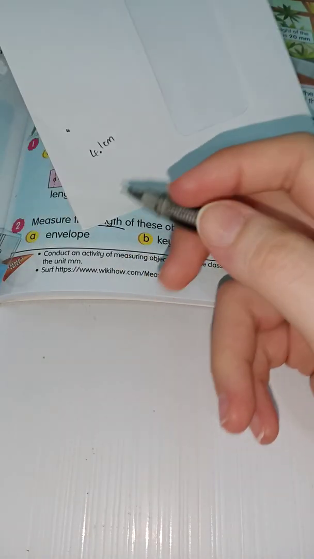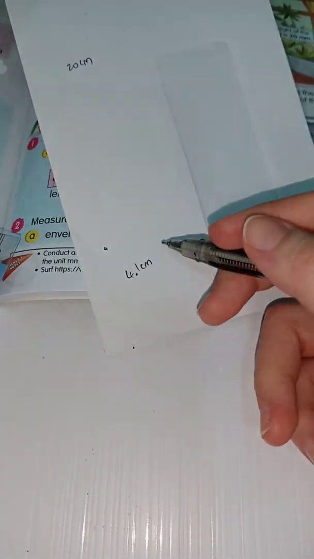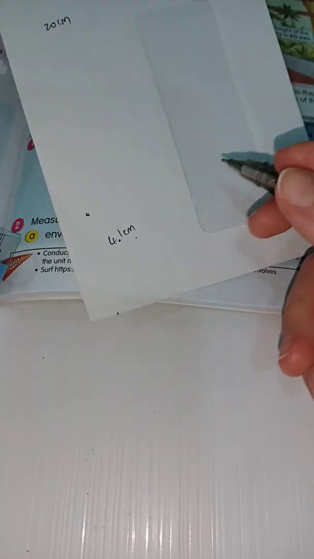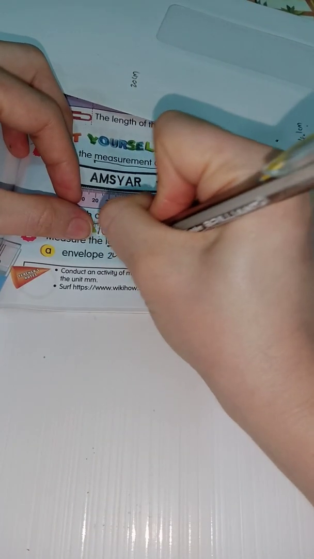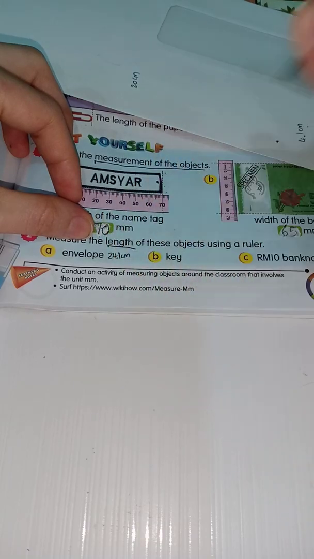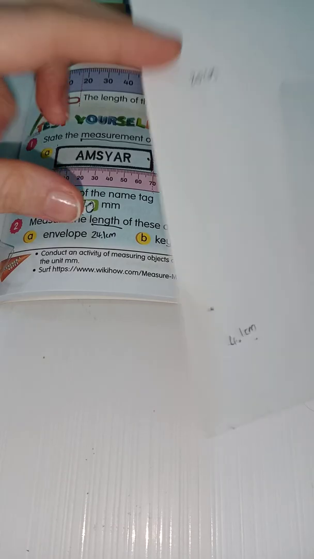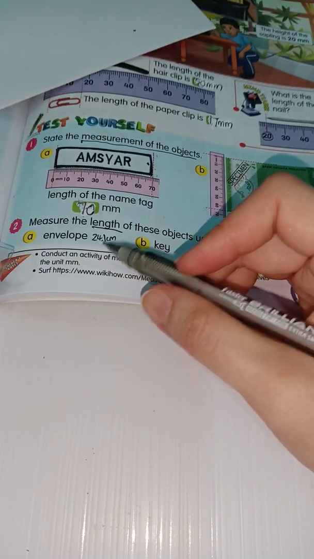Length is the longer part, okay? So 20 plus 4.1, you have learned decimals, right? 24.1 centimeter. It's up to you. If your envelope is smaller, of course the length must be shorter. This is my envelope, so the length is 24.1.